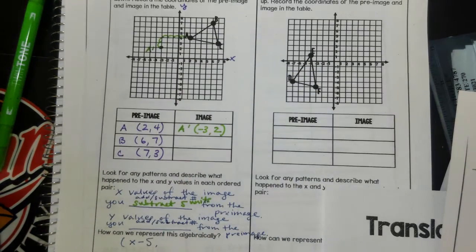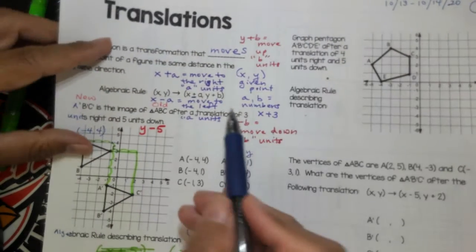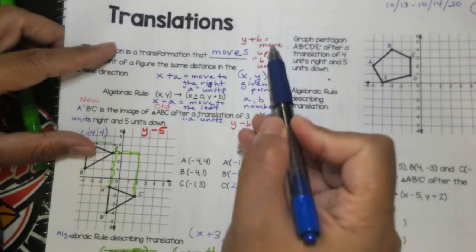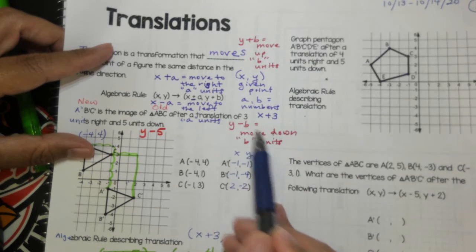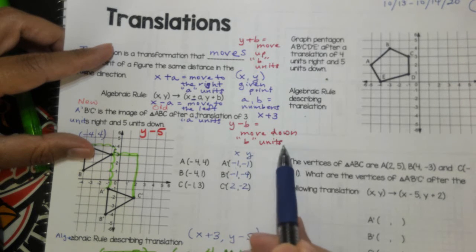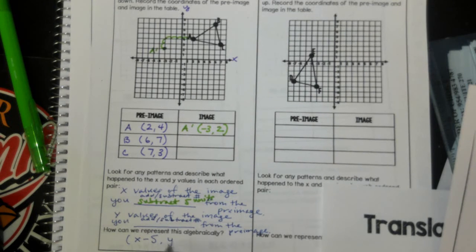And then 2 units down. So that means if you're 2 units down, you're using the ones that I have up here. 2 units down is y minus b. So you move down how many units? You're moving down 2 units. So this will be y minus 2.